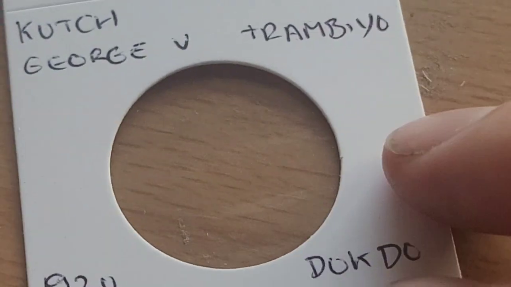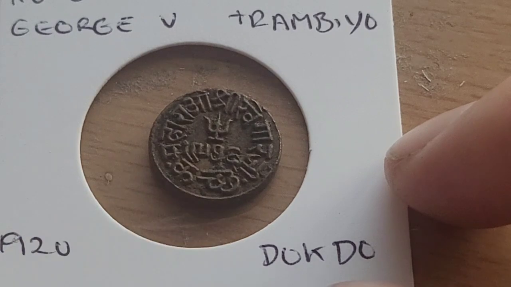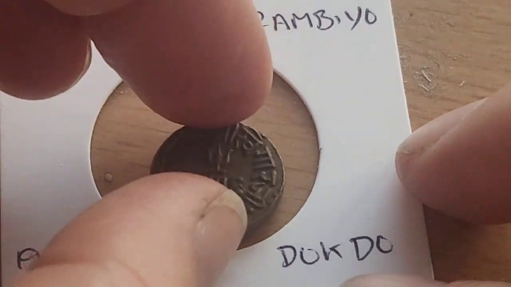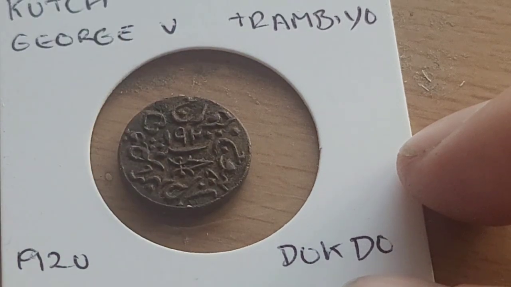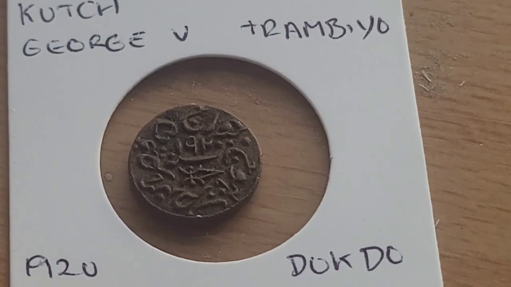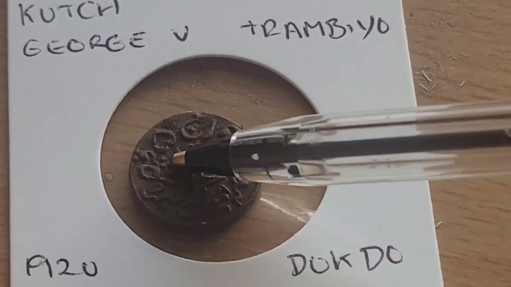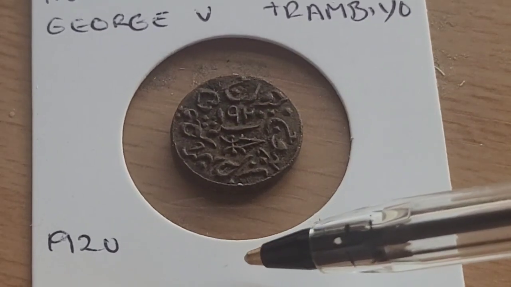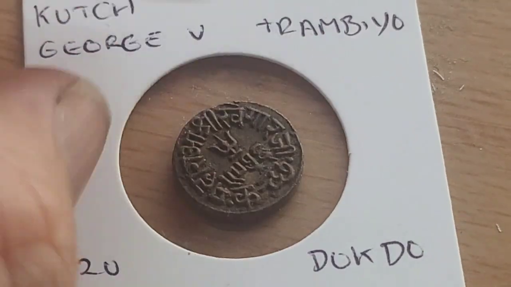Then we have a Kutch coin. So all this information is just from the person who sold it, so I need to confirm whether these are correct. And this one is dated 1920. So it says 1920 in there, and it doesn't have the Islamic date on it, as far as I can tell. So it's a nice small coin.